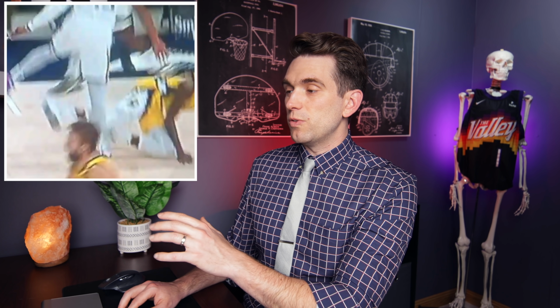We can see it here in this view as well. There's nothing underneath Mitchell's foot that he's going to step on or land on, but here as he comes down, the Pacers player's leg swings around, hits Mitchell in the front of the leg, and that does just enough to knock off his positioning and his balance to lead to that sprain.